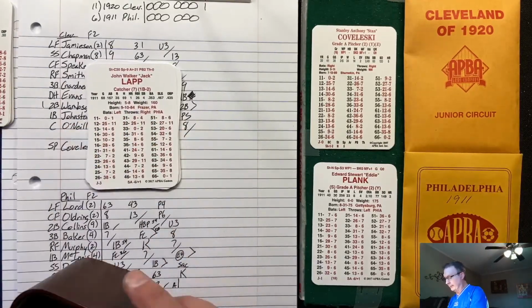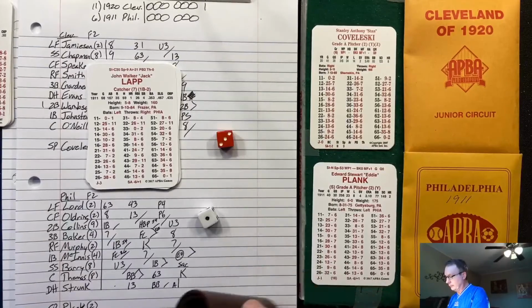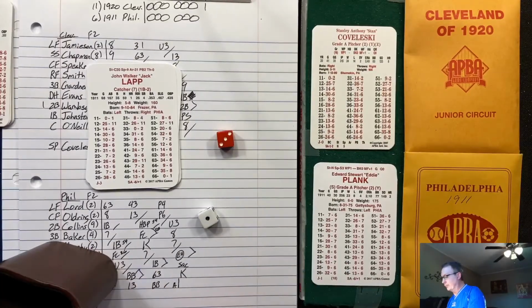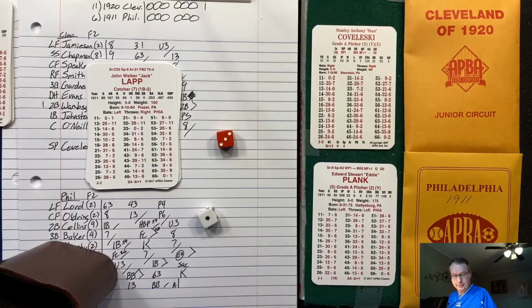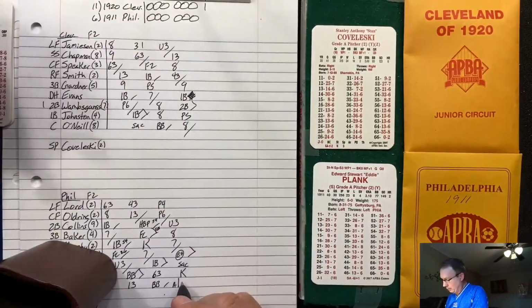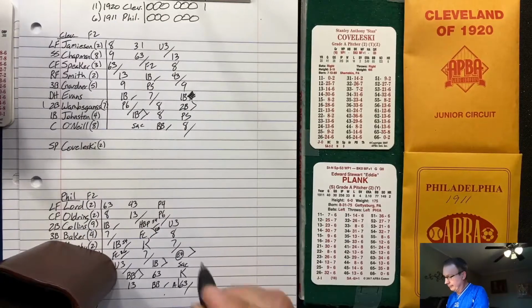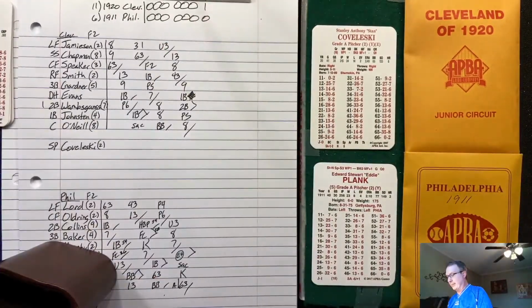Need a base hit. 2 outs. Plus 1 versus righties. 8 on a 15, but it's going to be a 28. Ground out to short. Good try. Nice play there at shortstop by Chapman.